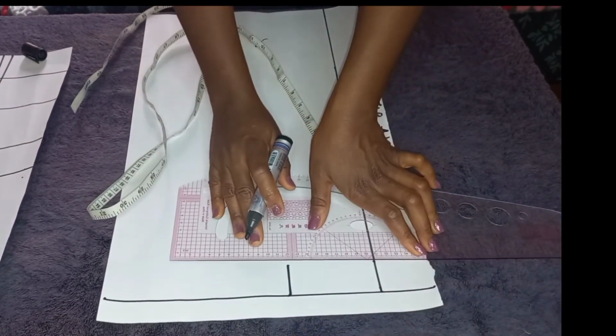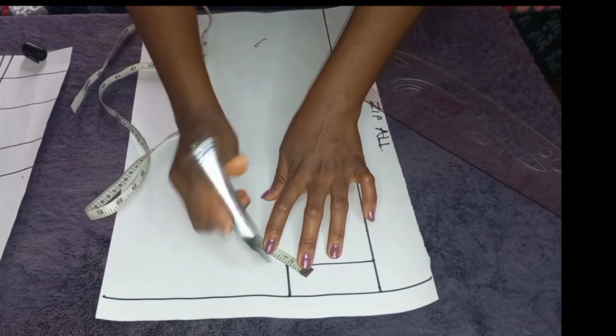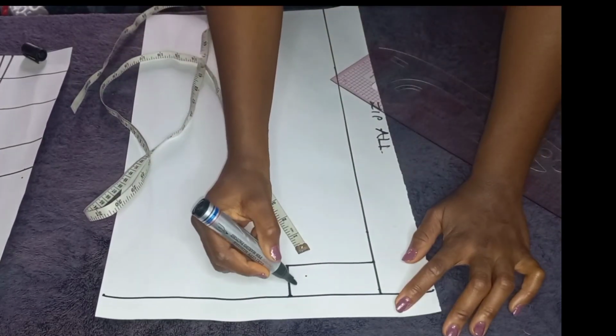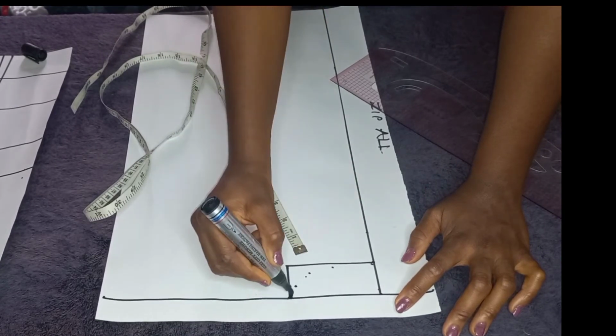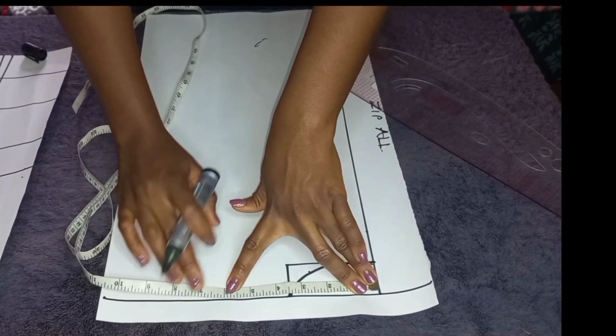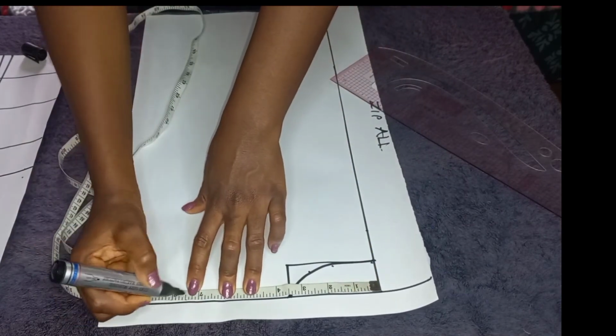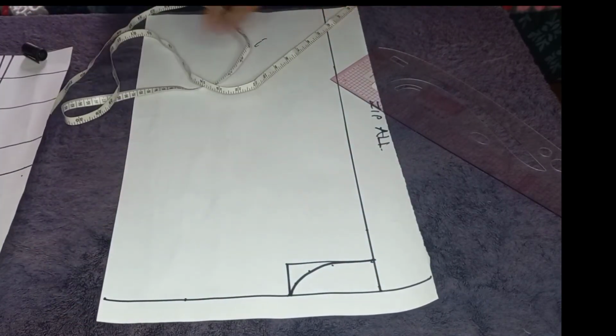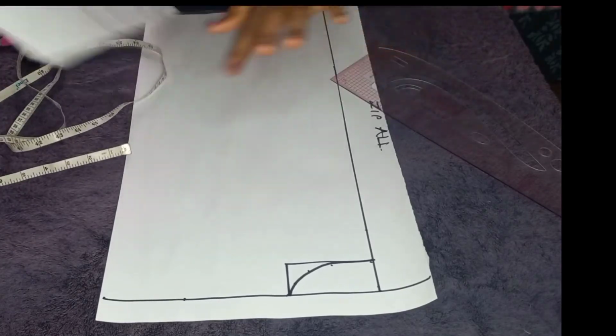So you can go ahead and connect with your pattern master like you did for the front, or you can use this method as well, just in case you do not have a pattern master. You draw your square and connect it this way. So I decided to use two different ways so you guys can see.